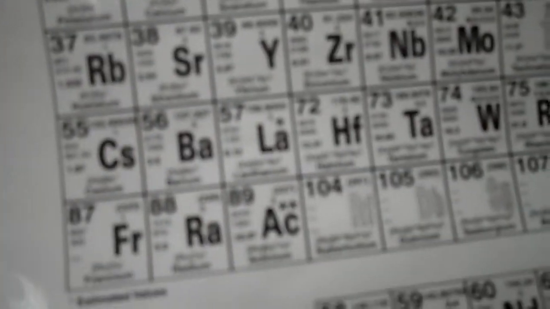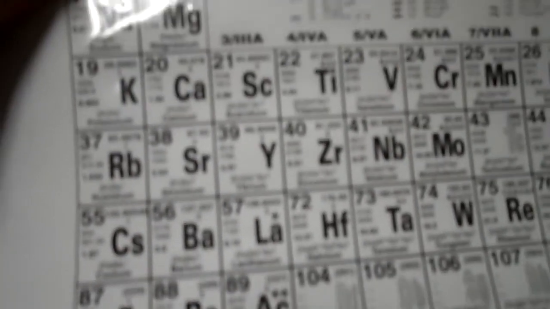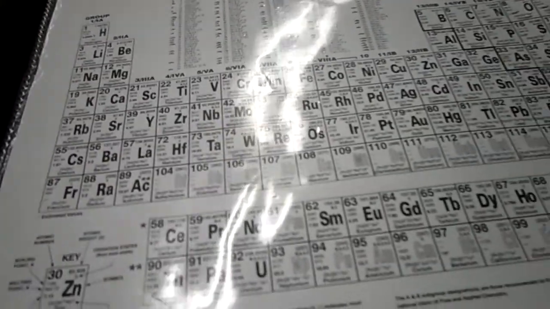Your answer should come out to be somewhere around 40, and if you look on the periodic table, this number right here, right above calcium, it's reading 40.078. So if your answer was around 40, you are correct. You just determined this to be the element calcium.